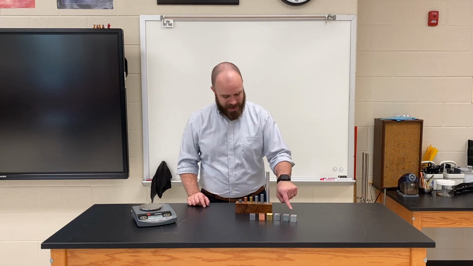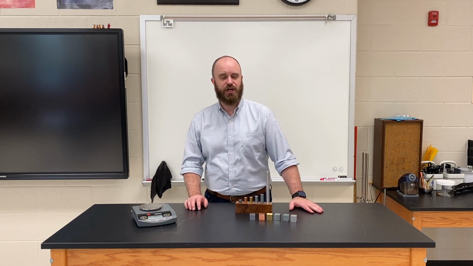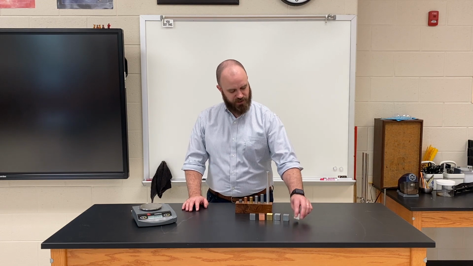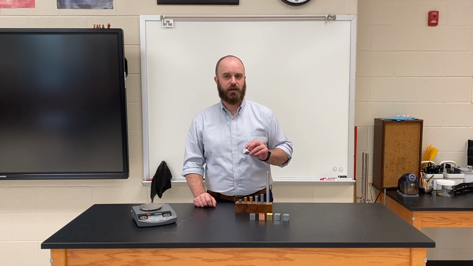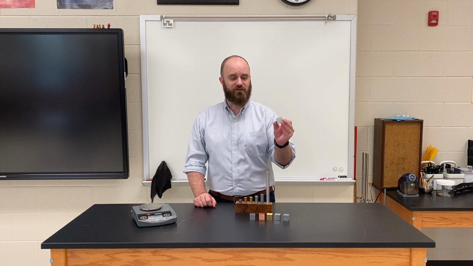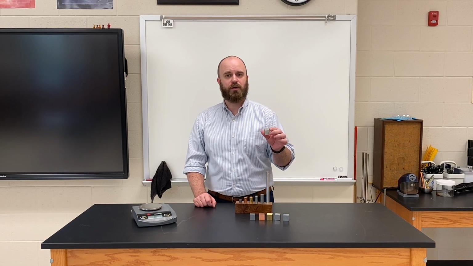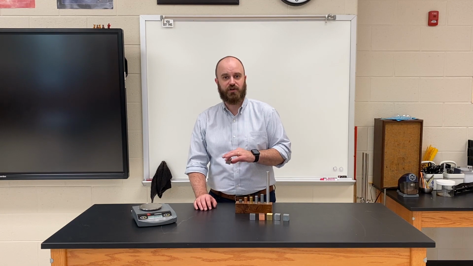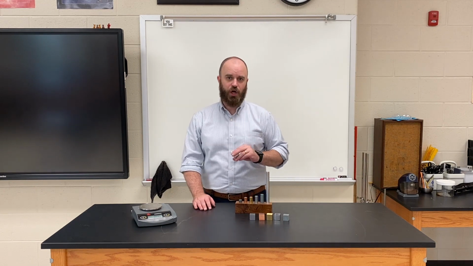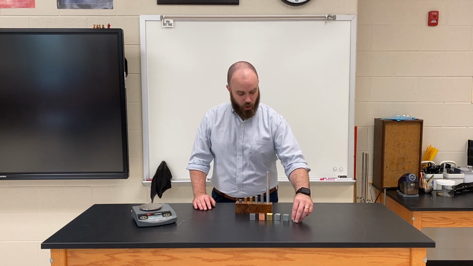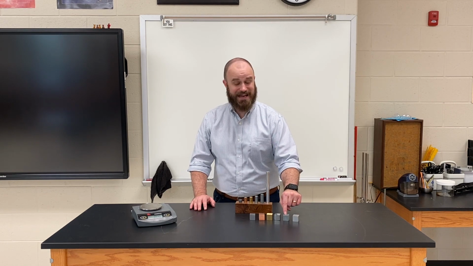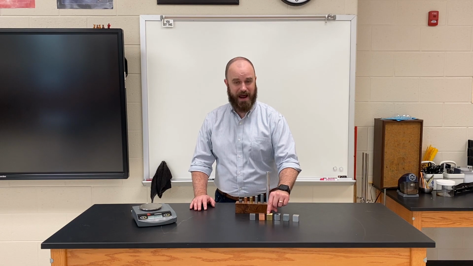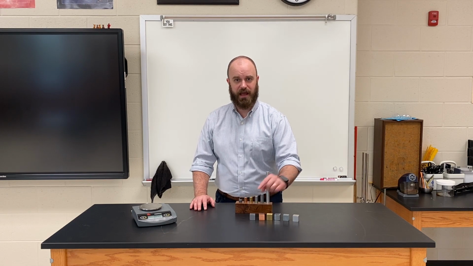So to start, I have a series of 6 cubes. Each of these cubes, if you were to measure them, would be 1 inch on the side. That gives you a volume of 1 cubic inch. Converting that into cubic centimeters, it gives you 16.4 cubic centimeters. Now, in order from right to left, I've got aluminum, zinc, iron, brass, copper, and lead.